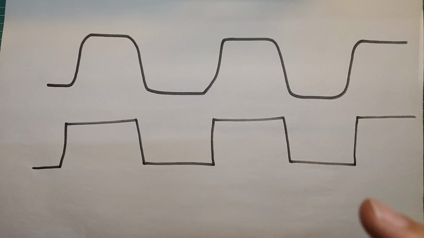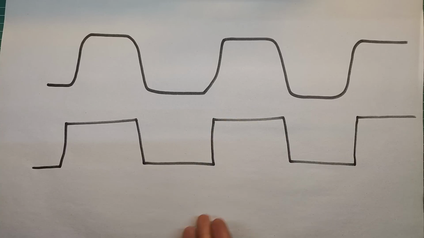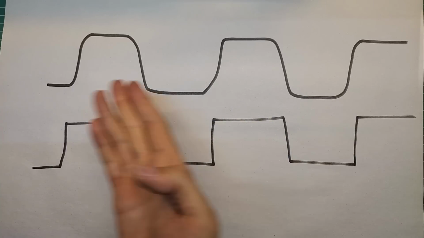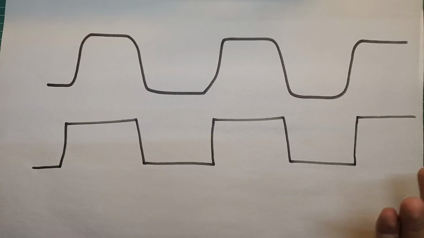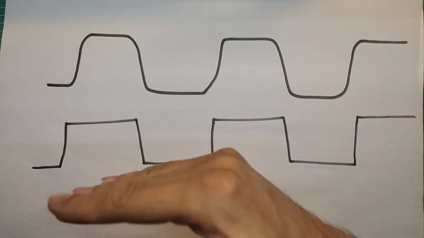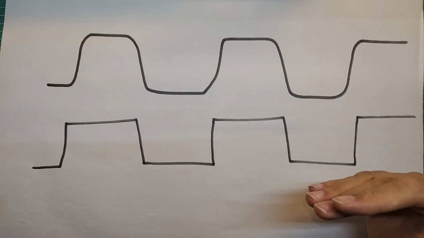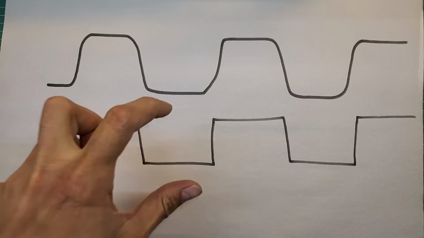It has to do with the edges, fall time or rise time. Look, the difference between these two pulses is in the sharpness of the edges. The sharpness of the edges means the faster the signal turns from 0 to high voltage or from high voltage to 0 volts. So the sharpness of edges is the key.